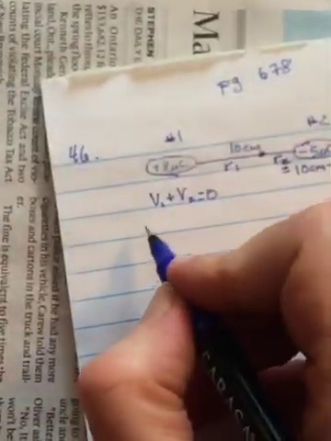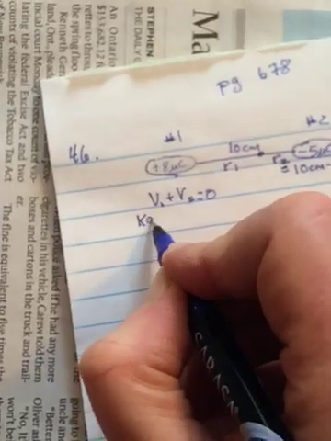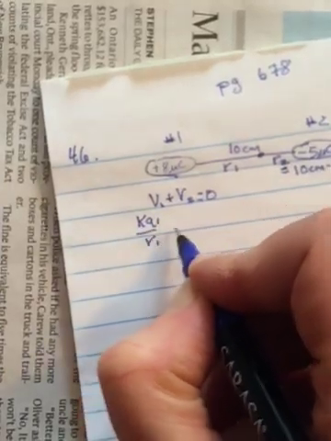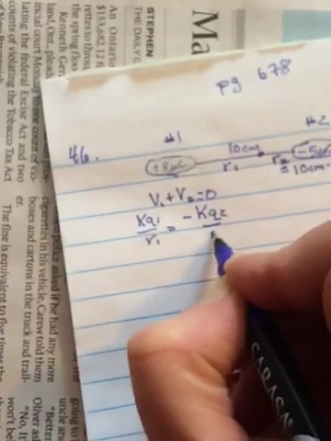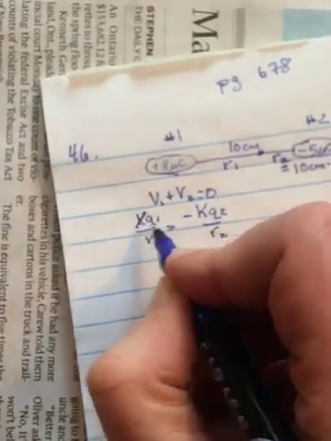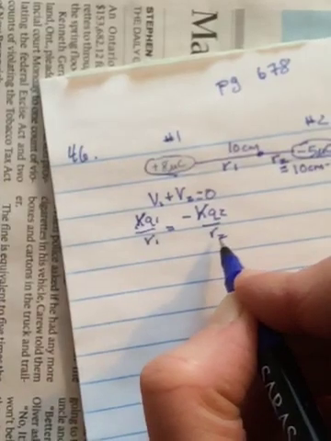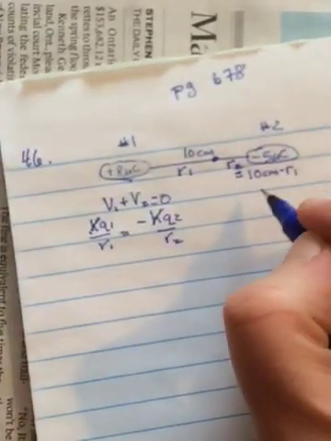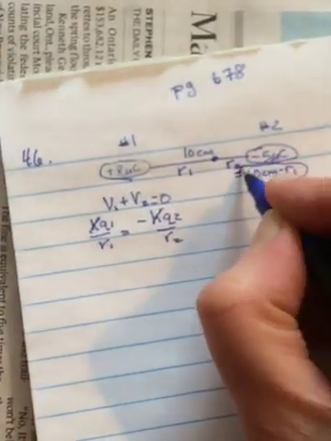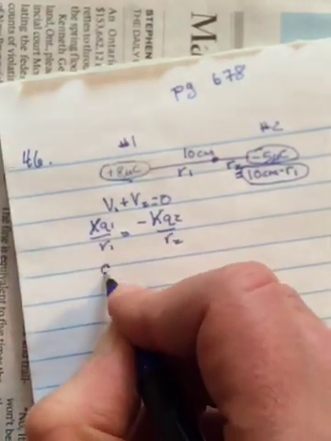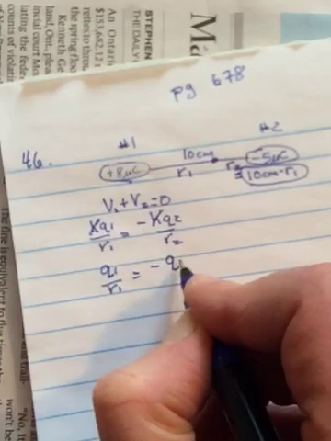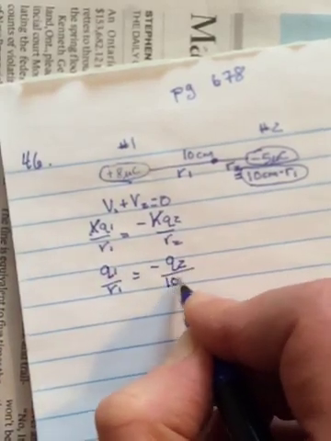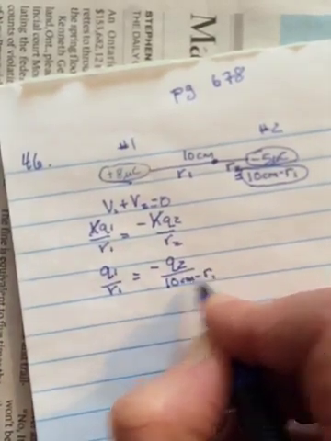So then it'll be KQ1 over R1 will equal negative KQ2 over R2. The K's will cancel, and R2 is really just 10 centimeters minus R1. So we'll have Q1 over R1 is equal to negative Q2 over 10 centimeters minus R1.